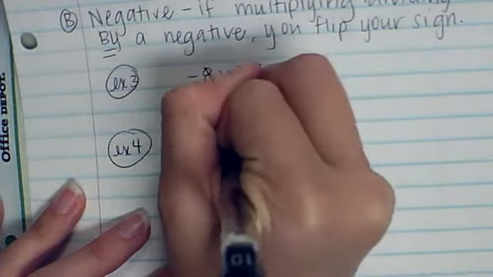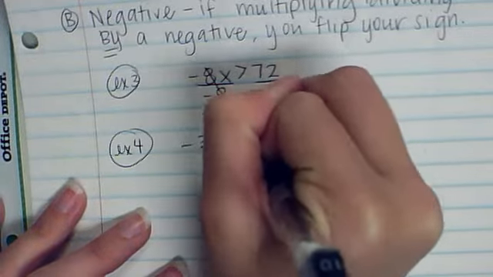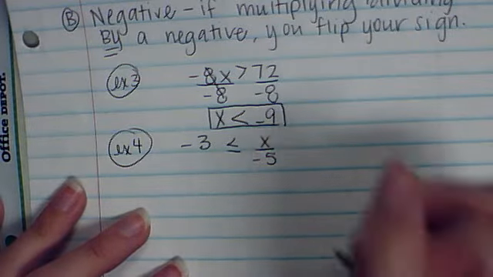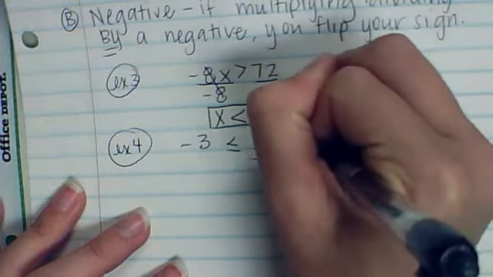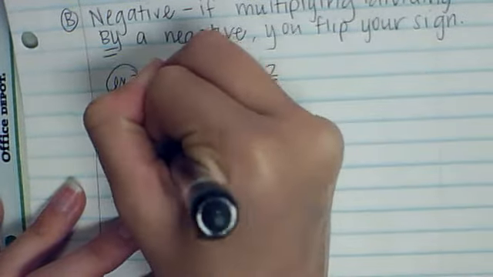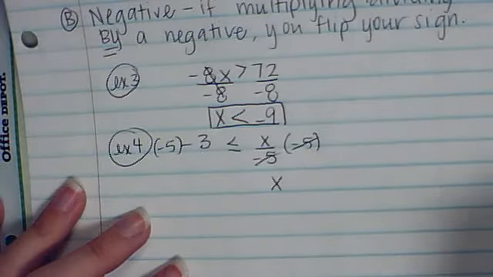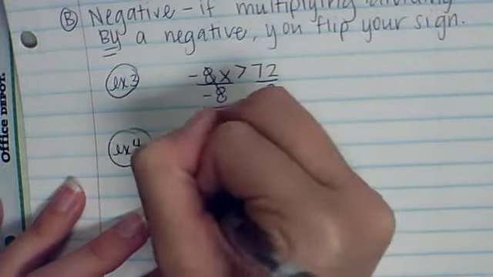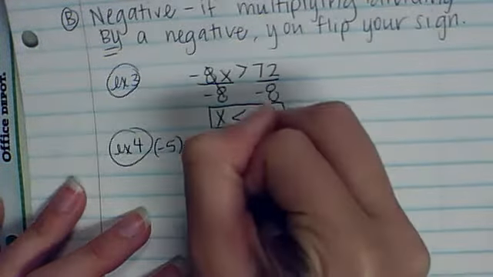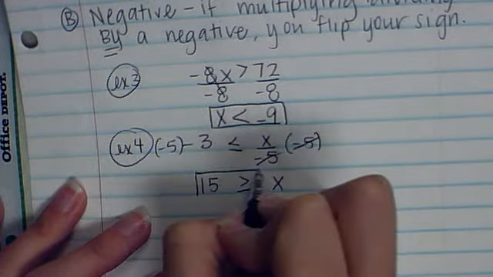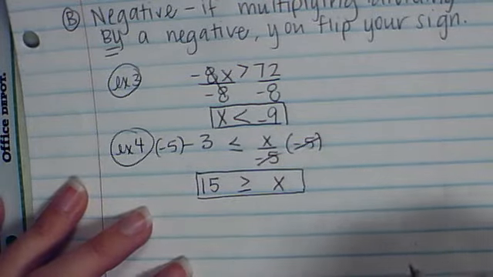Negative 3 is less than or equal to x over negative 5. X is being divided by a negative number, so the opposite would be to multiply by that same negative number. We cancel those out. On this side we have x. On the other side, negative 5 times negative 3 is positive 15. And I flip my sign because I multiplied by a negative. So 15 is greater than or equal to x.